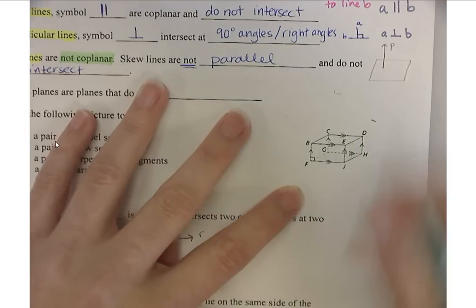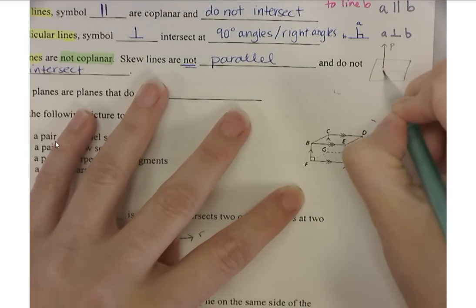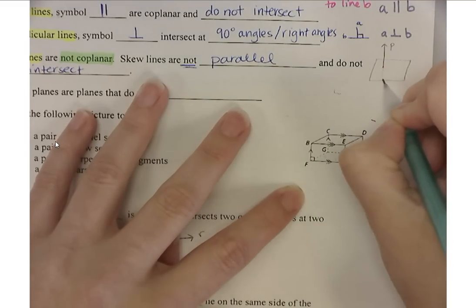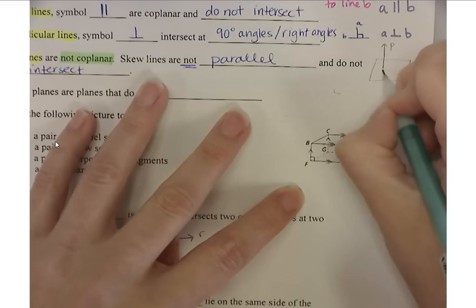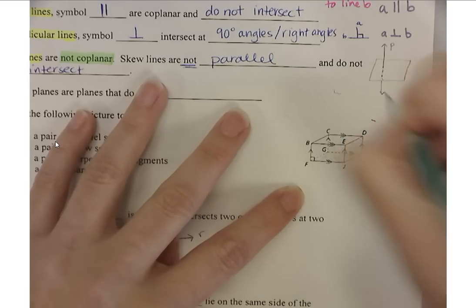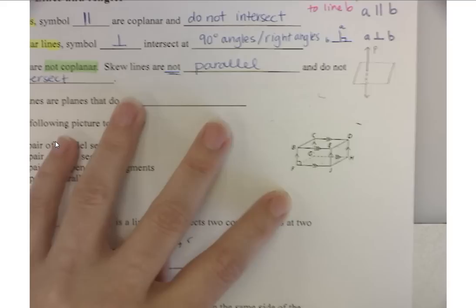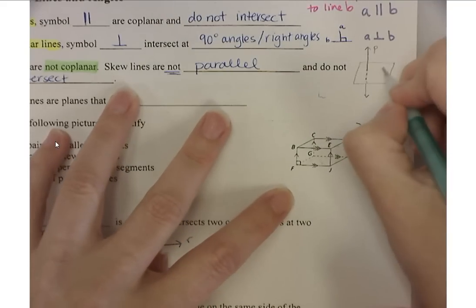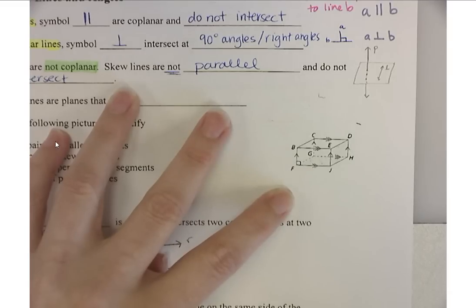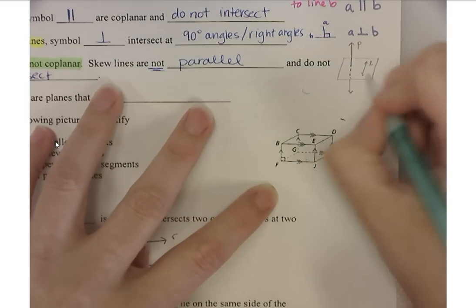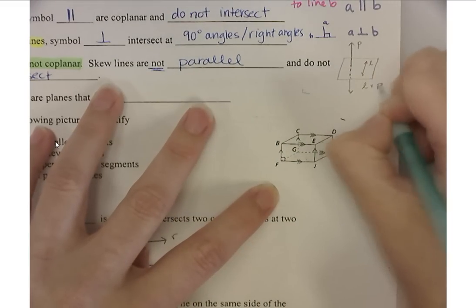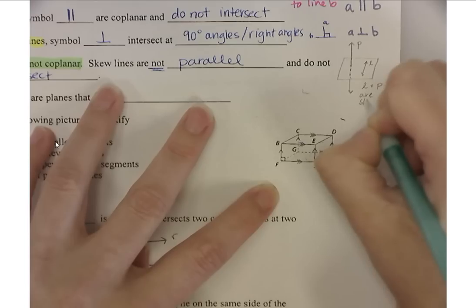And then to show that it goes underneath is where you would use a dashed line. So make that a little darker. A dashed line, and then it continues. Okay, so that dashed line means that it's behind it. And then here we could make line L. Okay, so L and P are skew lines.